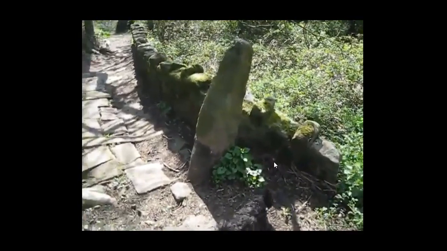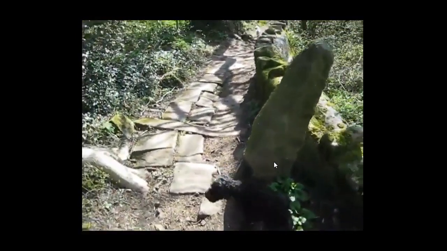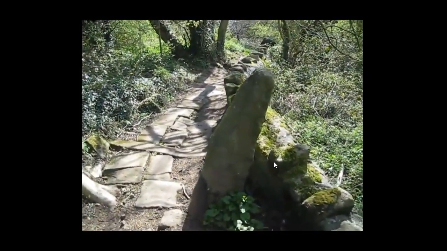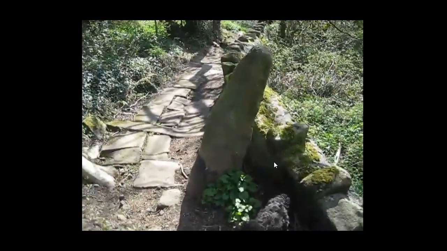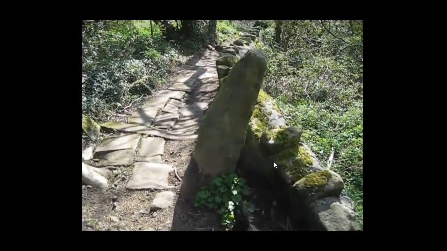Okay, so I just wanted to do a short video of all these different scans that I'm going to be doing. So you can see there, Hetty's getting in shot. Thanks, Hetty.